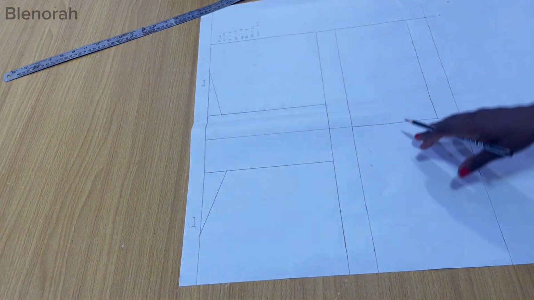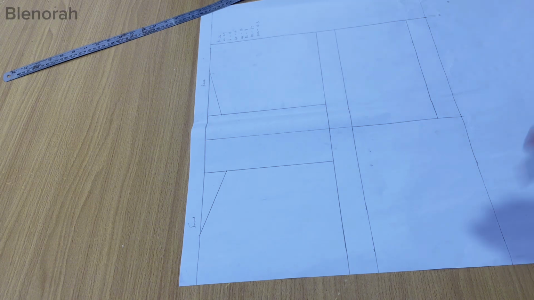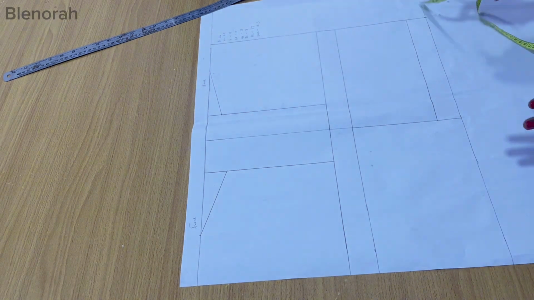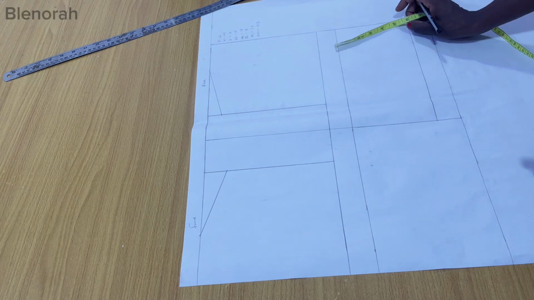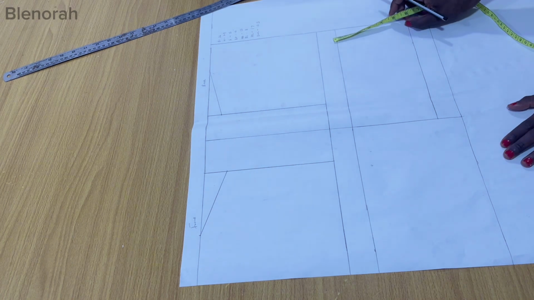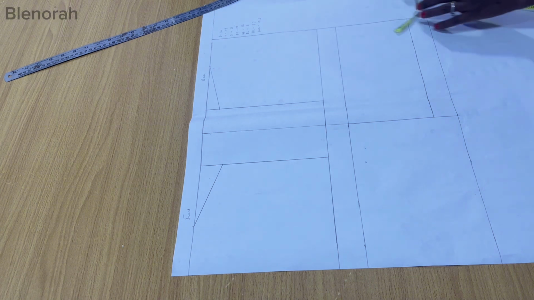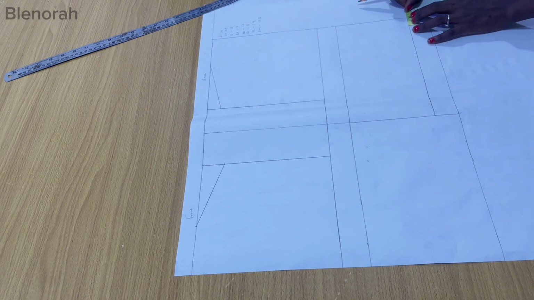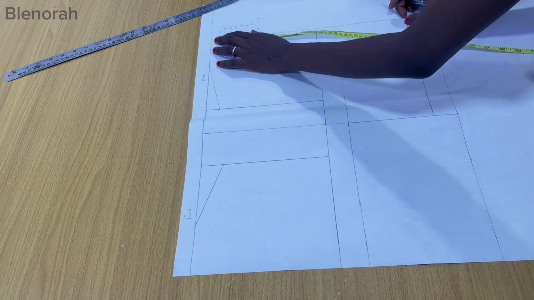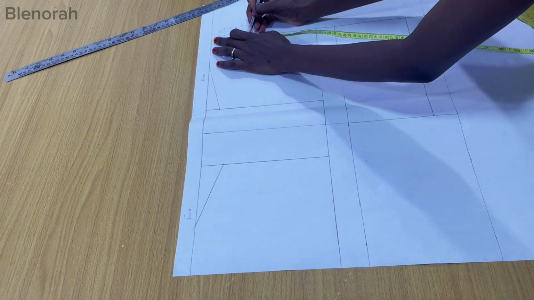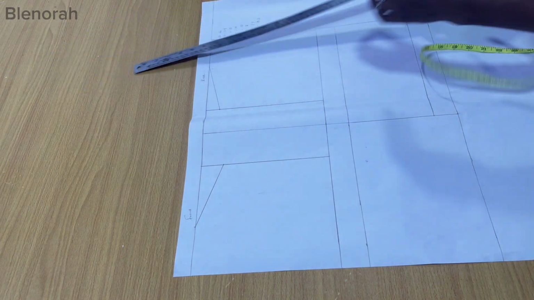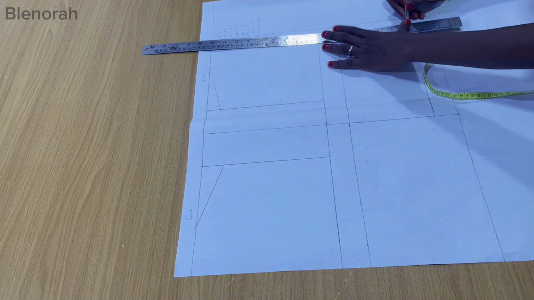I hope you got this. So after doing this, let us take our dart. Before we take our dart, we need to tighten the back. The reason why we have to tighten the back, the center back, is to avoid zipper bulge. So I'll tighten my back by 0.75. I'll come down here at the center back by 3 inches and I'll connect it here.